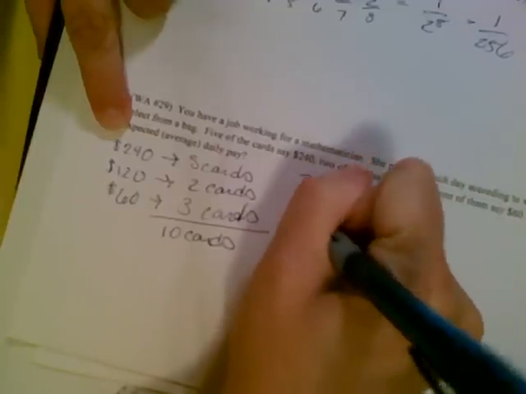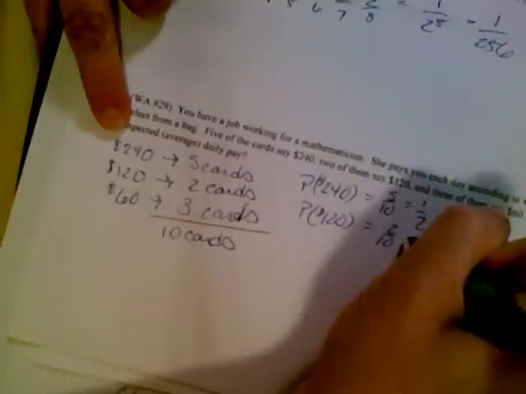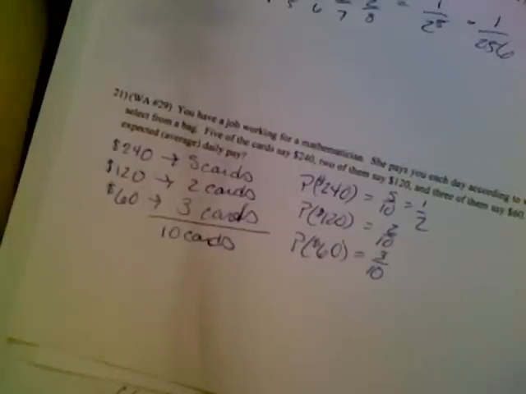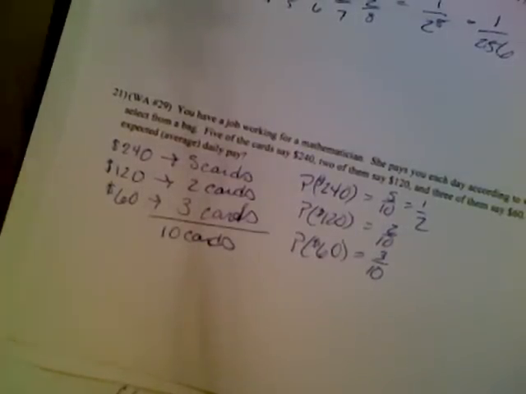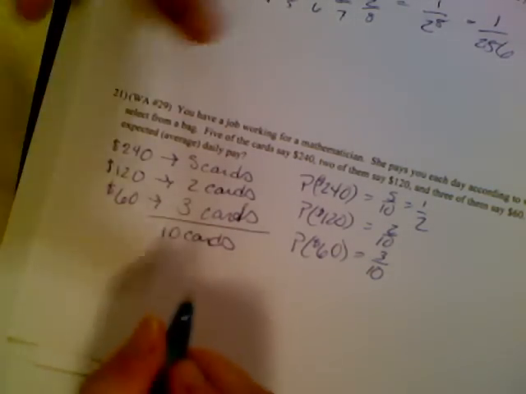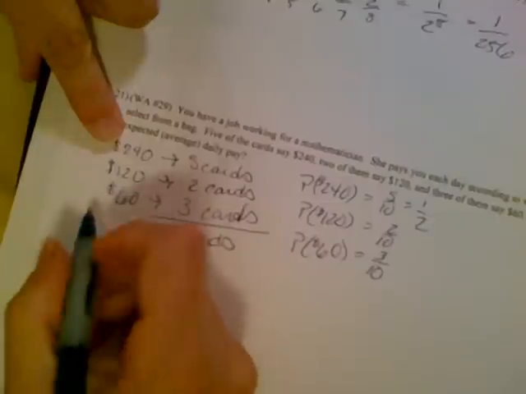The probability of 120 is 2 out of 10. The probability of 60 is 3 out of 10. I want to find my expected daily pay, or my expected average. Okay? The expected average is going to be the price times the probability.